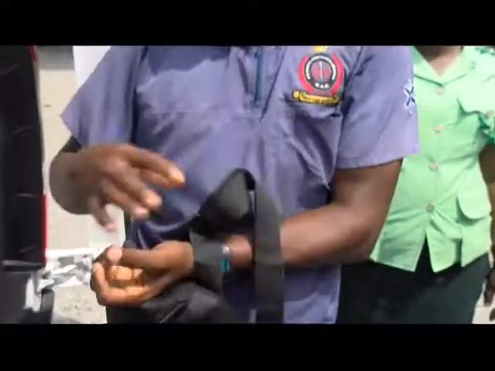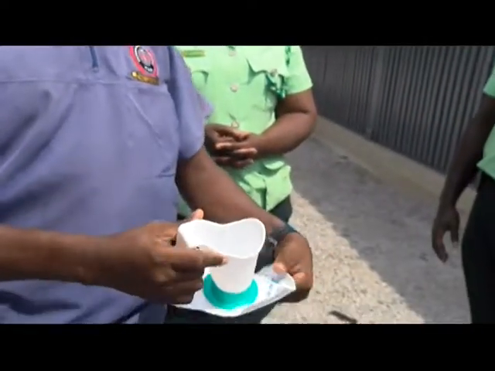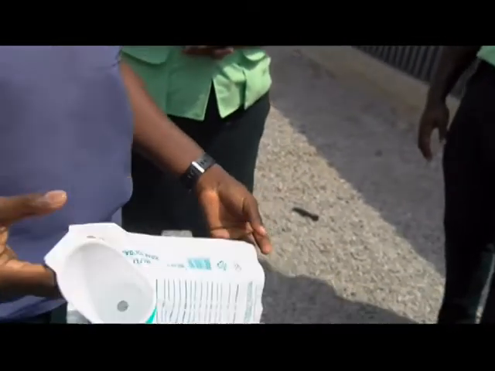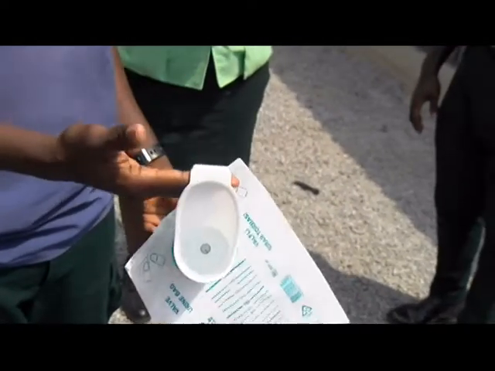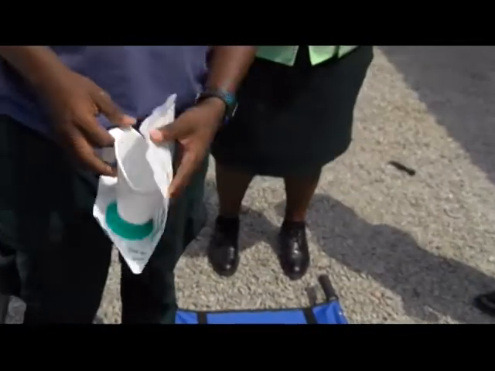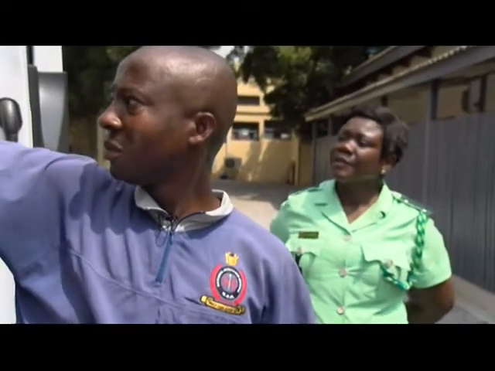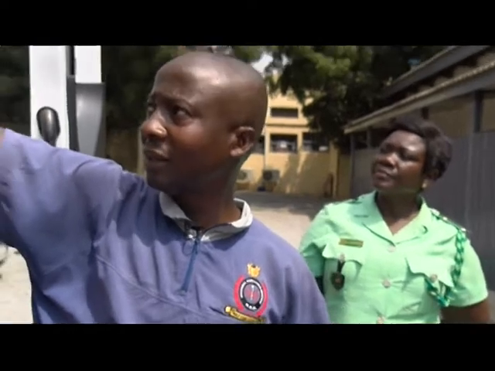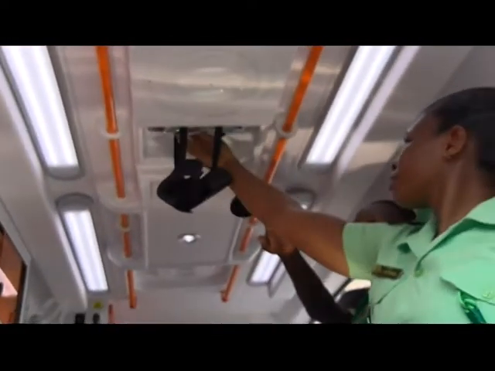Actually, we also have certain petty things in the ambulance. Ourselves, we are surprised to see them. This is a bedpan. If you have a patient and you are transporting, and the patient wants to urinate, this is what you use. And this is disposable. You just use it and dispose of it. And you can see the black things over there. Those ones, yes, they are for the infusion. When you have an infusion, you hang them there whilst it's on the patient.